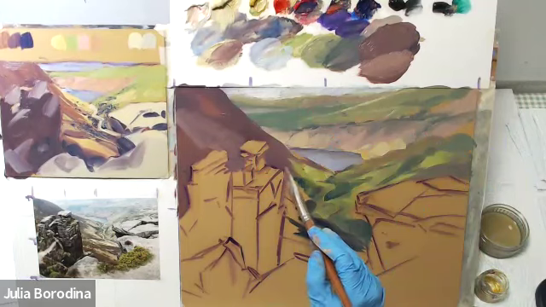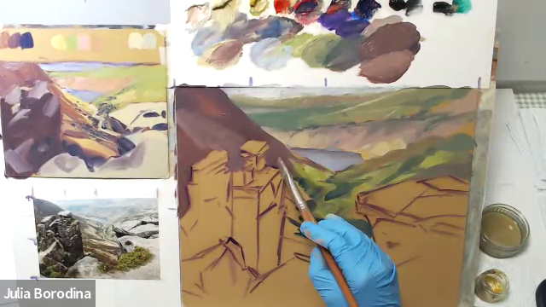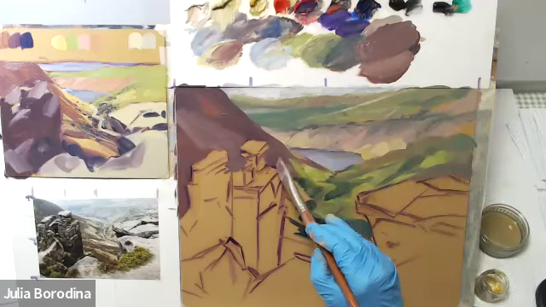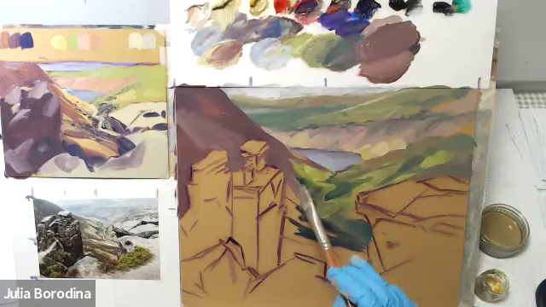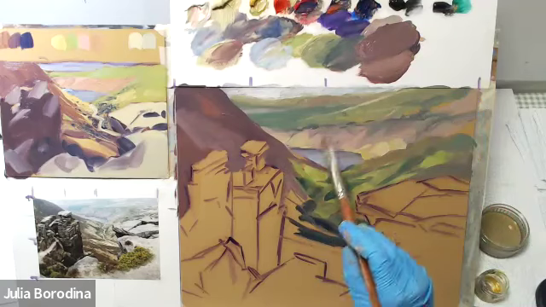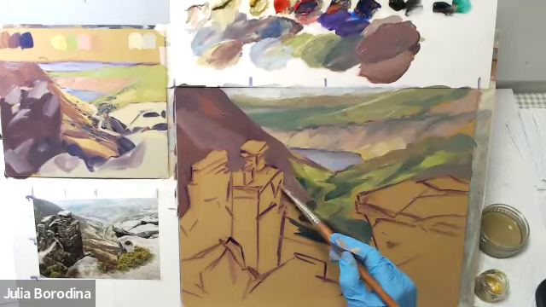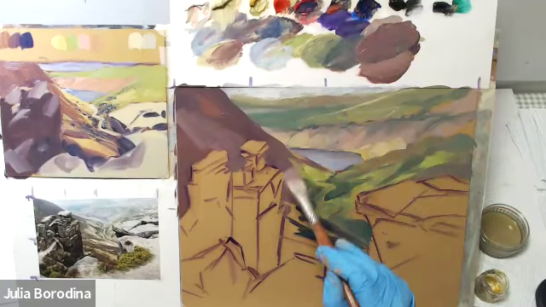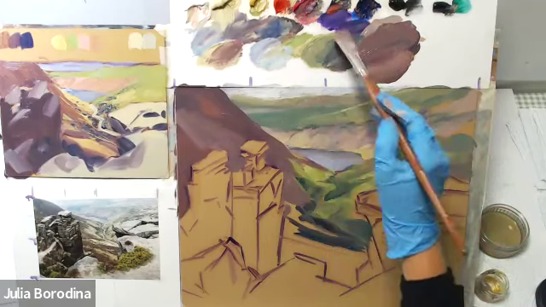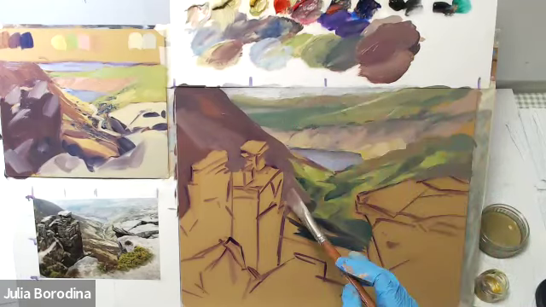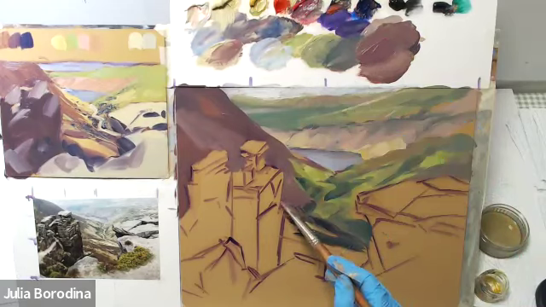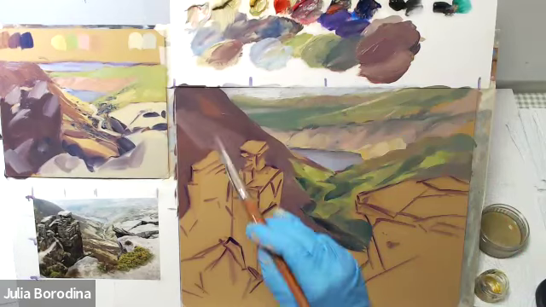A bit of buff titanium, that darkness will connect with the greens in the valley. Again, I'll just gently range it from more reddish color to more purpley one to a bit more the one towards the blue.